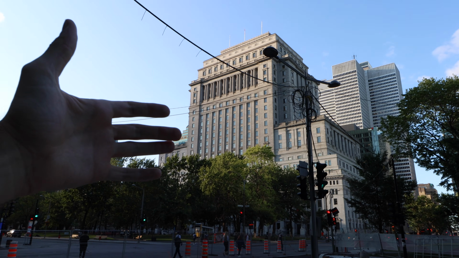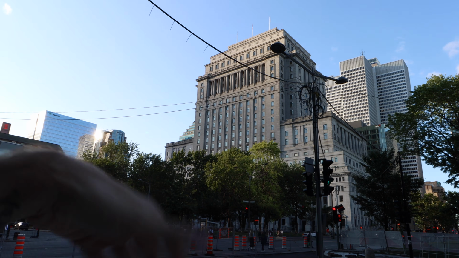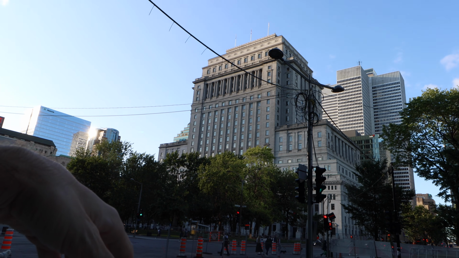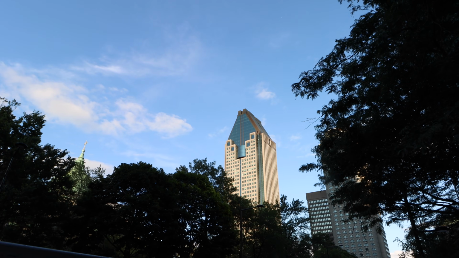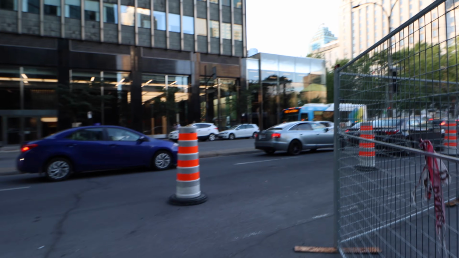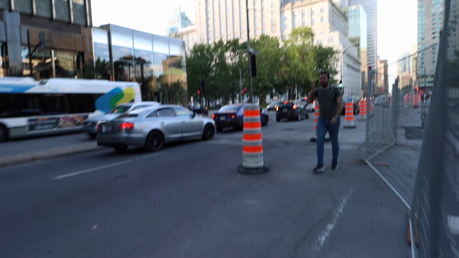There's the beautiful Sun Life building I was talking about. Hopefully they do not do anything with it, at least not in my lifetime, because that is gorgeous. And behind those trees somewhere is the Queen Elizabeth. And as always, there's construction. I gotta find my way around this. Where do I go? Where do I go?